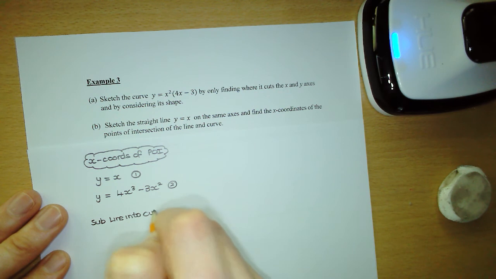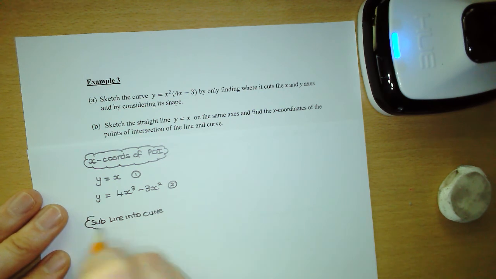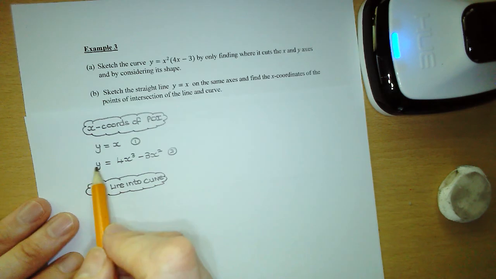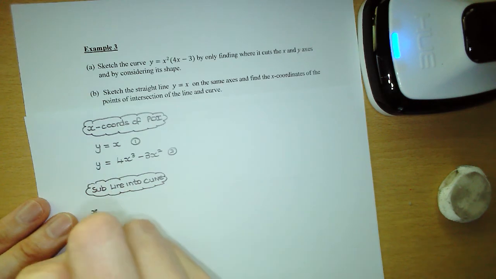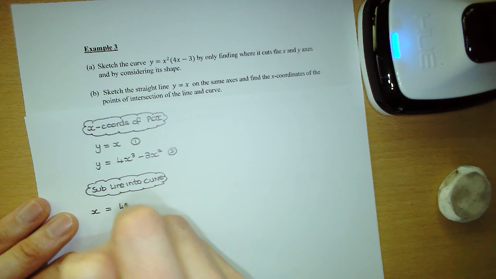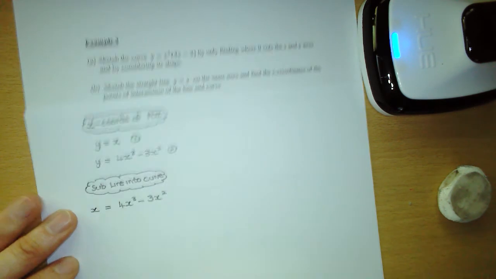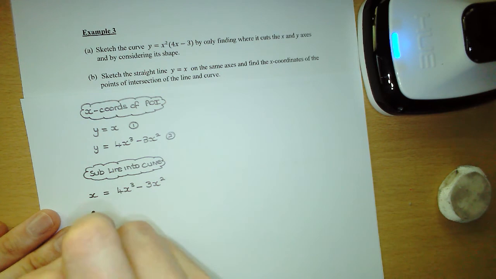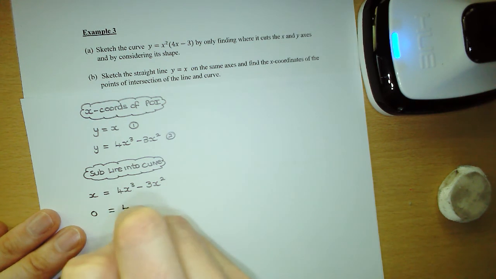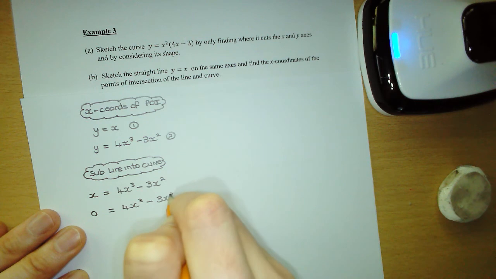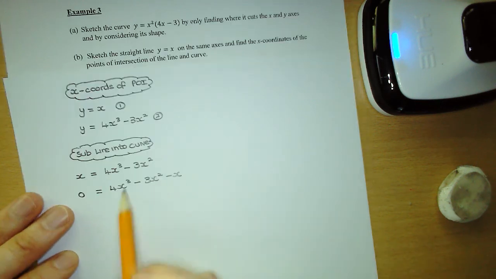So we're expecting 3 solutions here because from our sketch there appears to be 3 points of intersection. So replace y with x here, so we're going to get x equals 4x cubed minus 3x squared. Then bring x over, so we're going to get 0 equals 4x cubed minus 3x squared minus x. We now have to try and factorize.